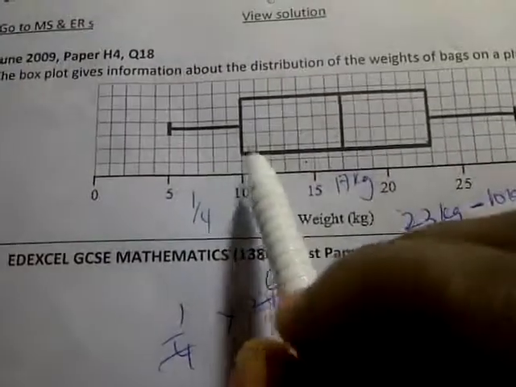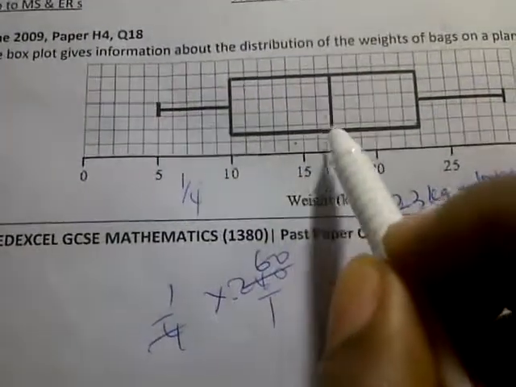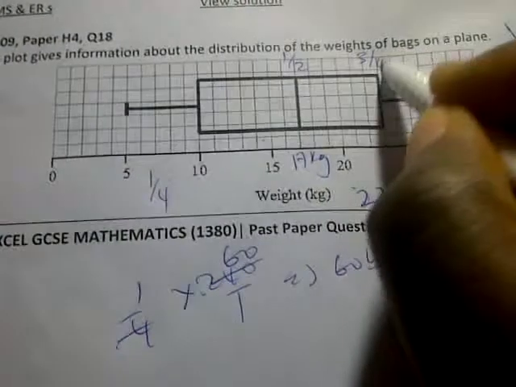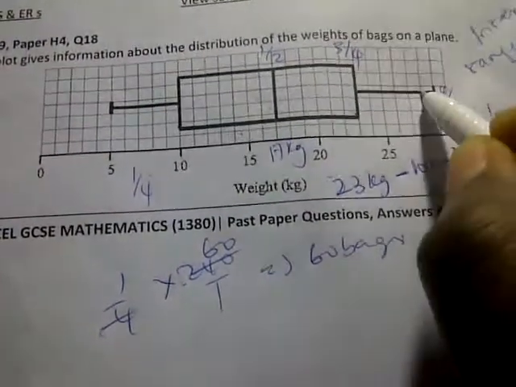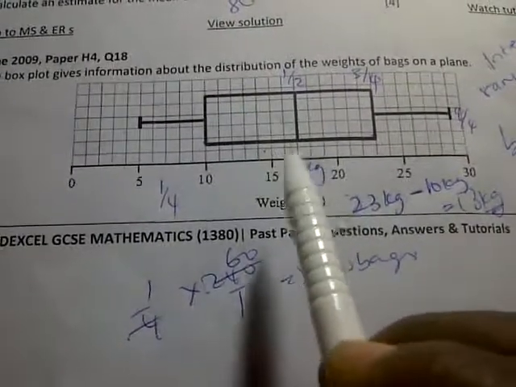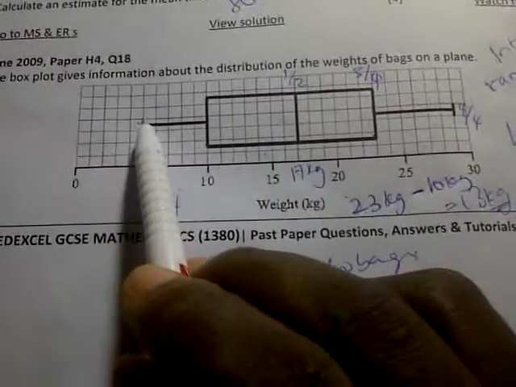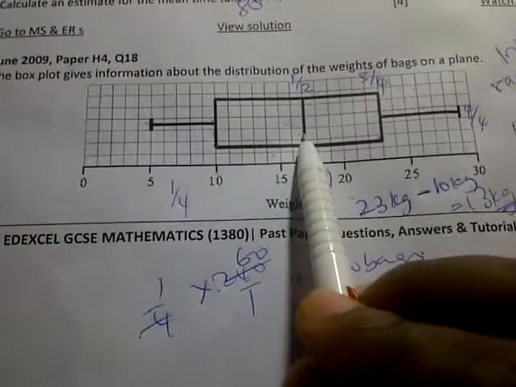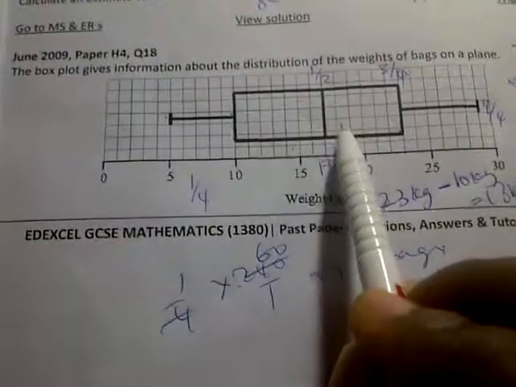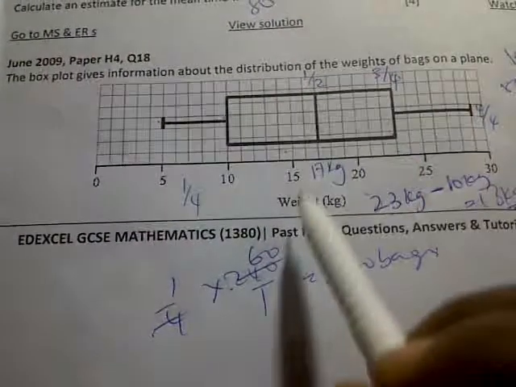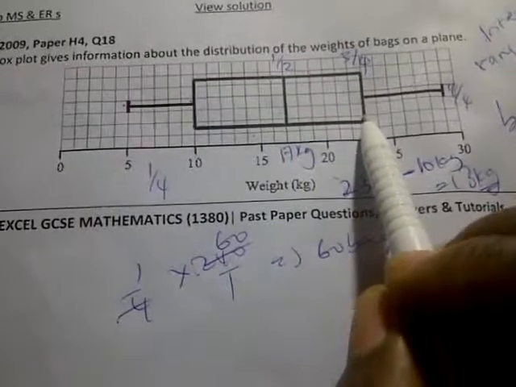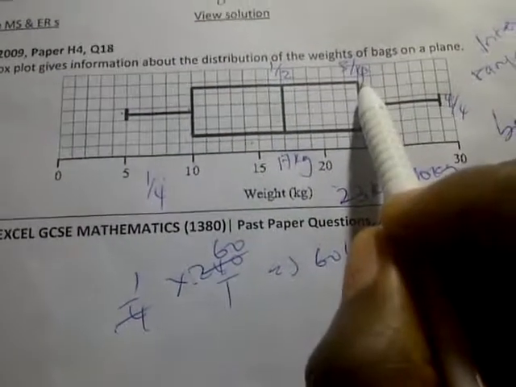Now let's do this again. We know the lower quartile is 1/4, the median is 1/2, half of the diagram. The upper quartile is 3/4 of the diagram, then this is 4/4, the full diagram. Okay, that's how they break down a box plot. From the lowest value to the lower quartile is 1/4 of the diagram. From the lower quartile to the median is another 1/4, so from the lowest value to the median is half of the diagram. The median is 1/2 because it's in the middle. From the median to the upper quartile is another 1/4. When you add 1/4, 1/4, 1/4, that's how we got the 3/4.